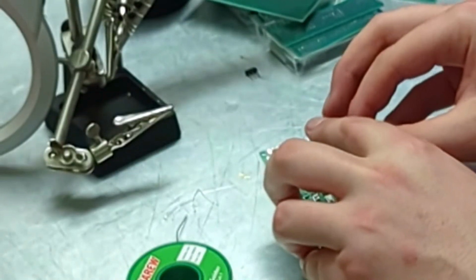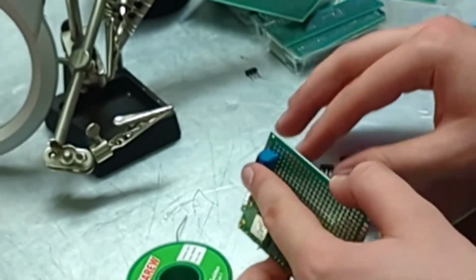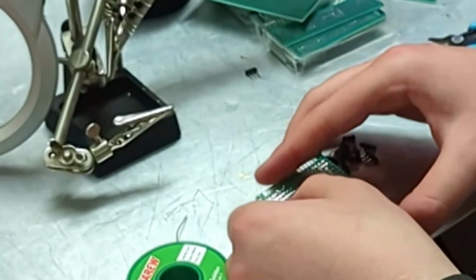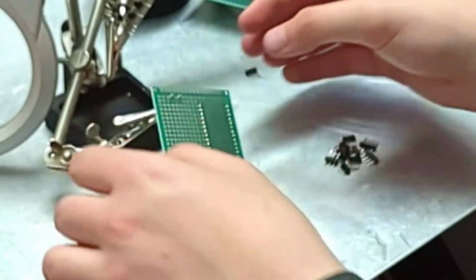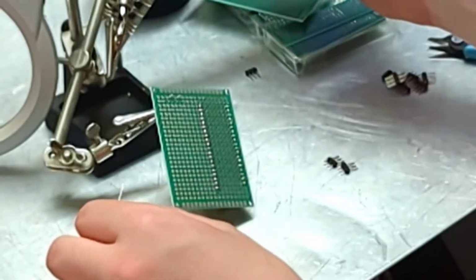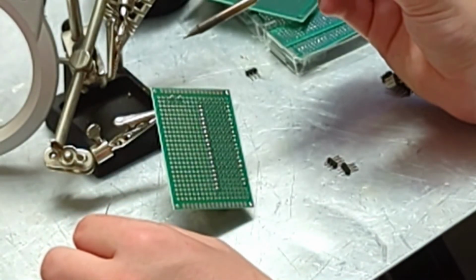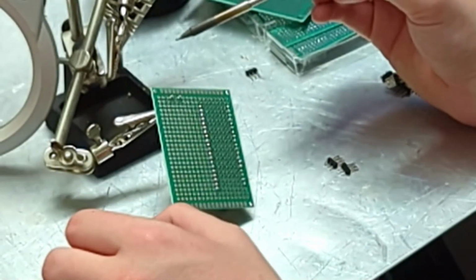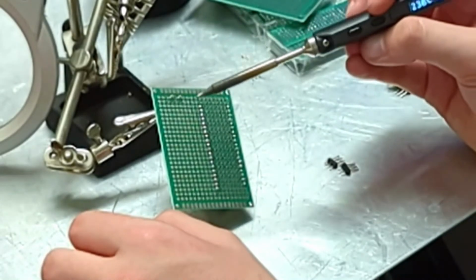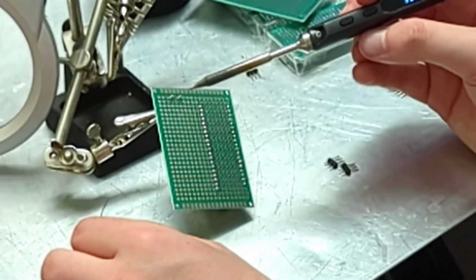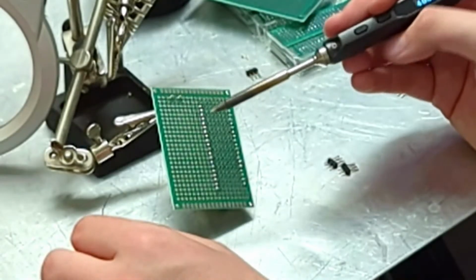So I'll start with the screw terminals because those are the easiest for me. Gotta wait for my soldering iron to reheat because it's a nice soldering iron. It heats up super quick.